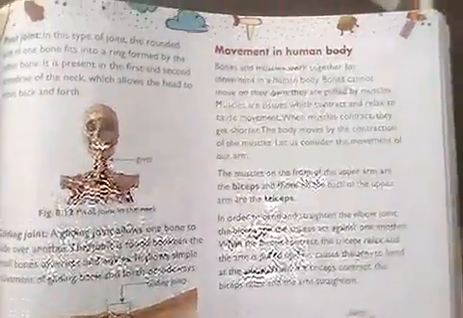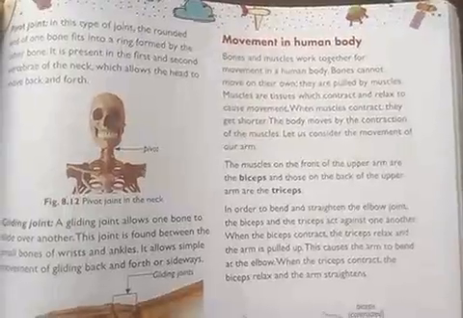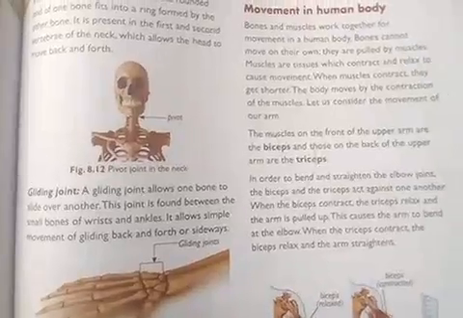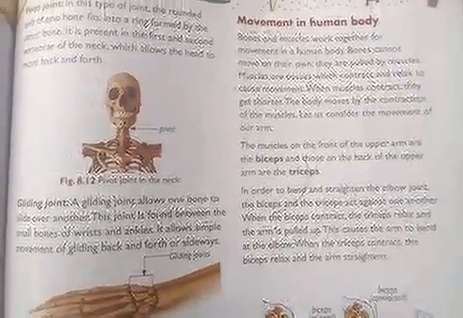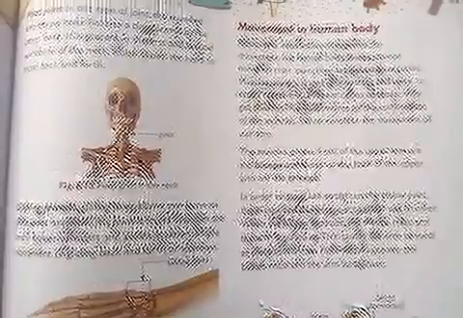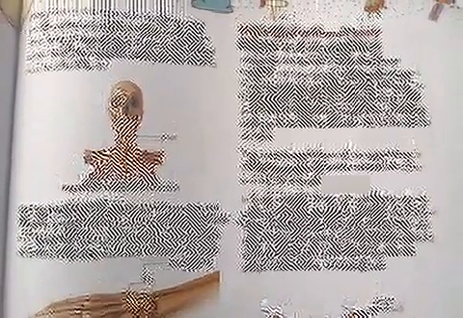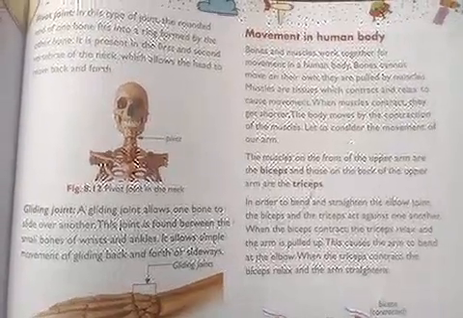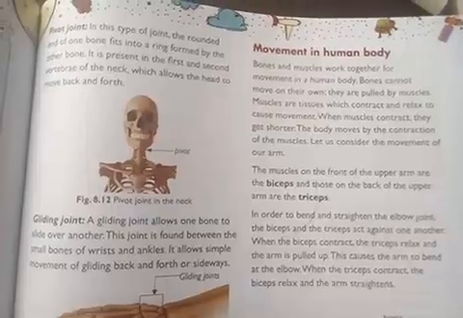Then we are going to see movement in the human body. Bones and muscles together help in the movement of the human body. We saw some of the parts of the bone which help in movement. And not only bones, we also need muscles for movement and locomotion. Muscles are tissues which can contract and relax, which causes movement. When muscles are contracted they become shorter, and when they are relaxed they become longer.